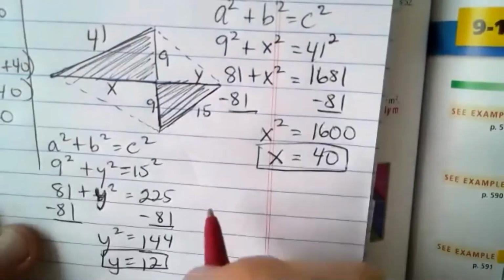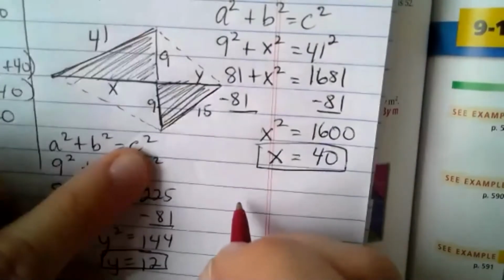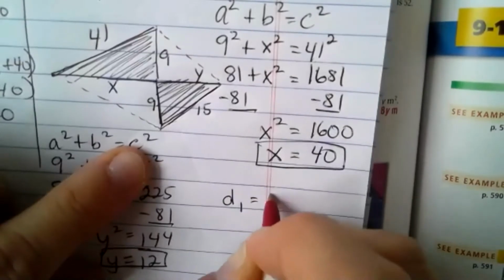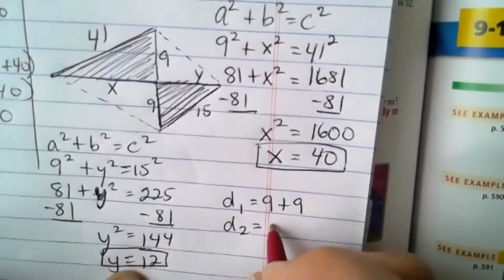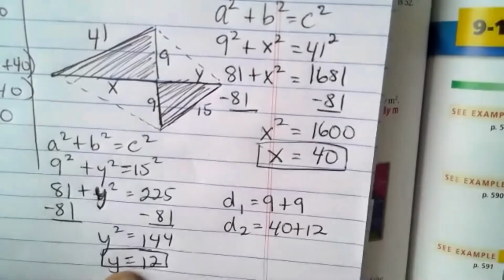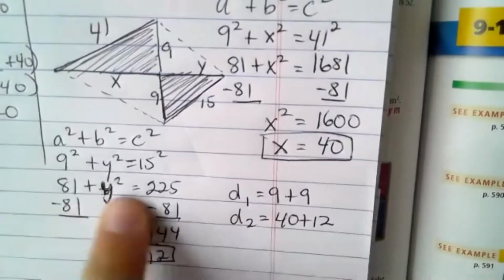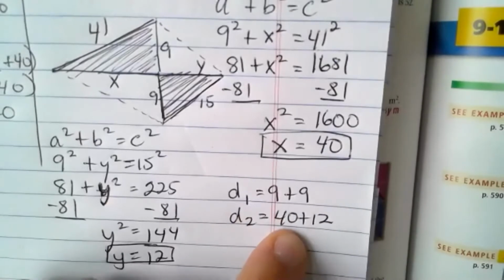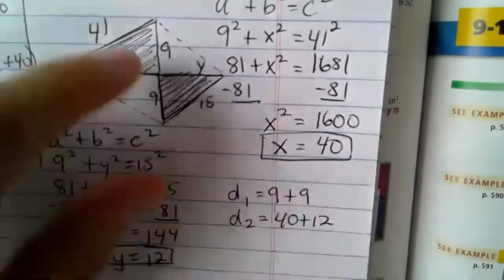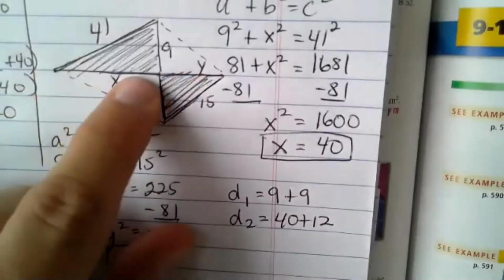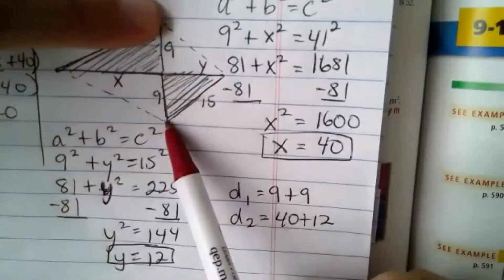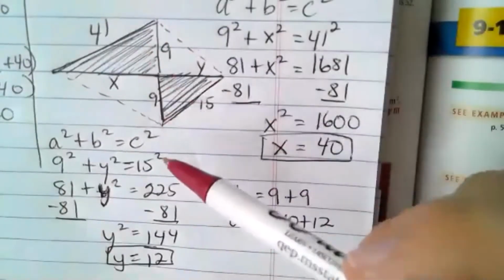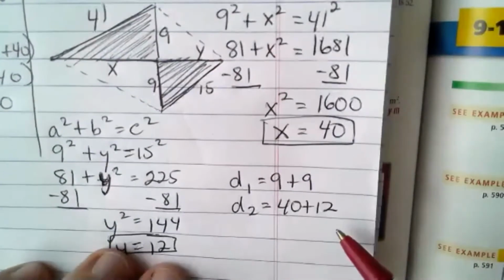Okay. So now what does this all mean? Remember, D1 is going to be equal to 9 plus 9, and D2 is going to be equal to 40 plus 12. Now, how do I know that? Because if you'll notice here, x and y, when you string them out, make this long diagonal, and 9 and 9 makes this short diagonal, right? So that's where my 18 comes from, and that's where my 52 is, okay?